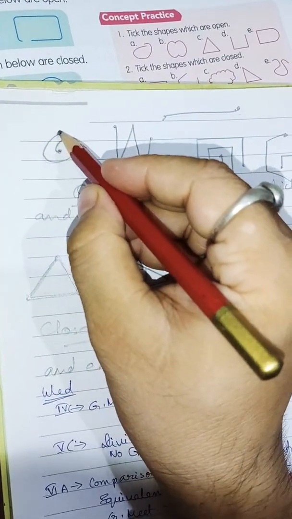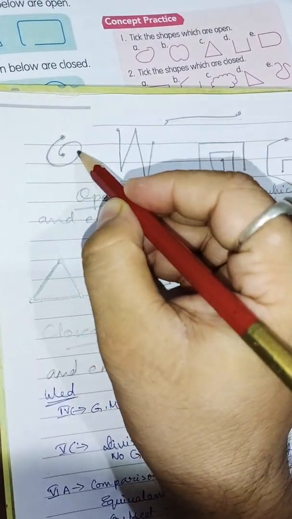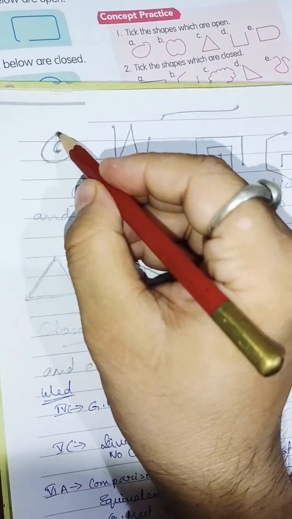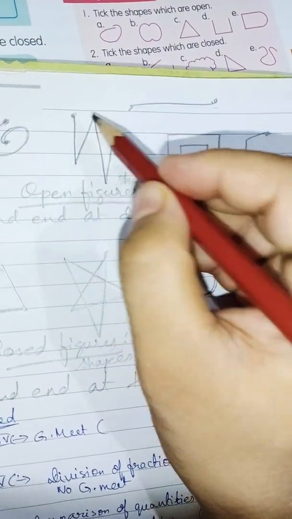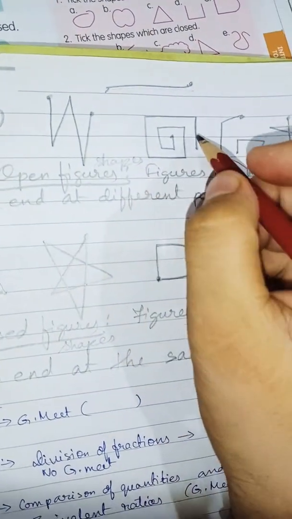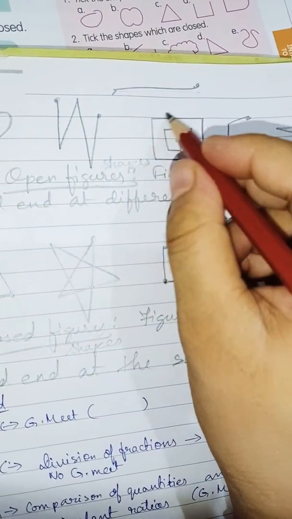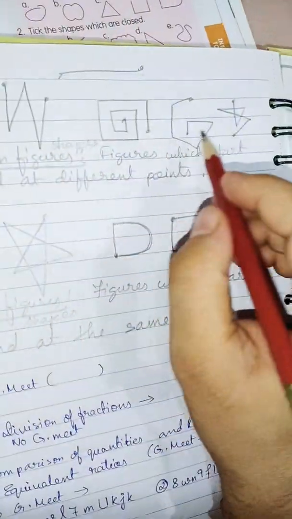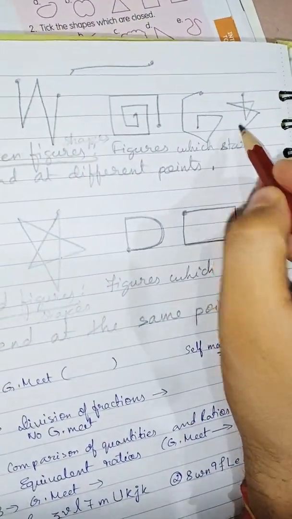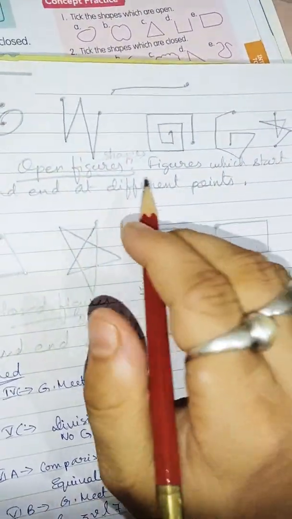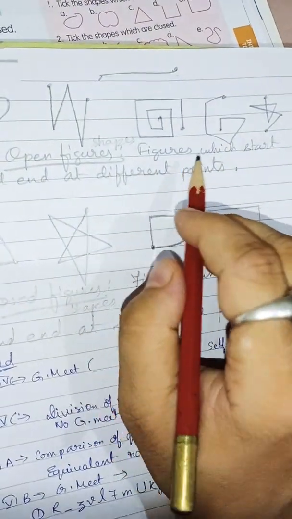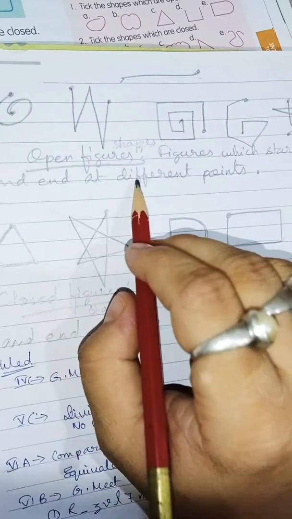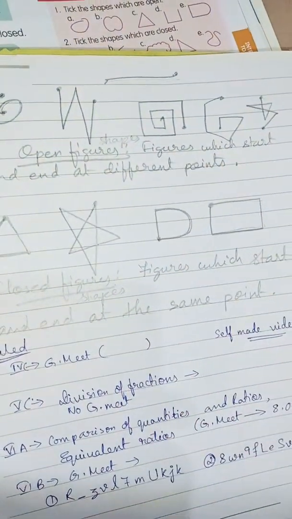Okay, see, it has started from here, it went like this, and it finished here. So it started in some point, it ended in some other point. Similarly, this also started in some point but ended here. This also started from here, it went like that and ended here. So every figure you see starts and ends at different points. Such figures or shapes are called open shapes. So figures or shapes which start and end at different points are called open shapes.